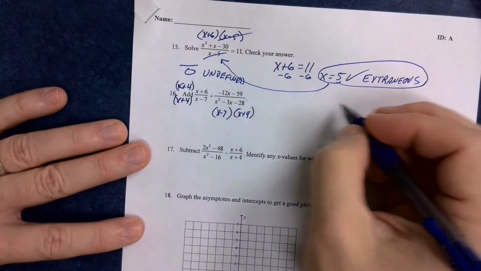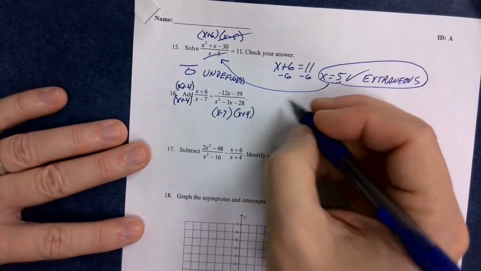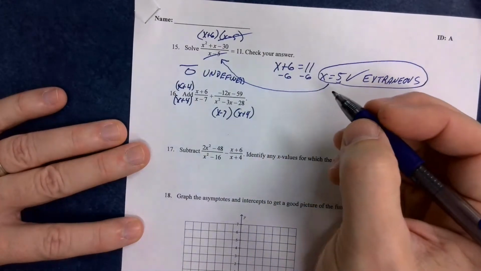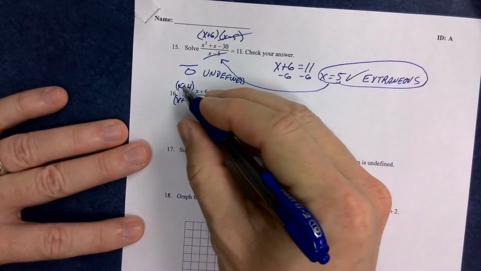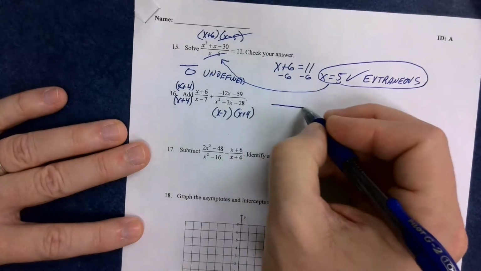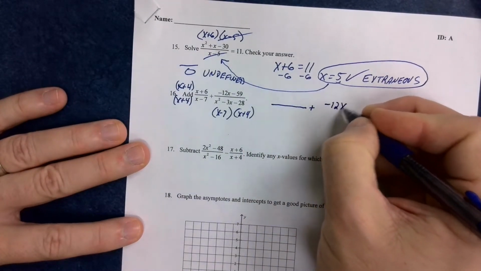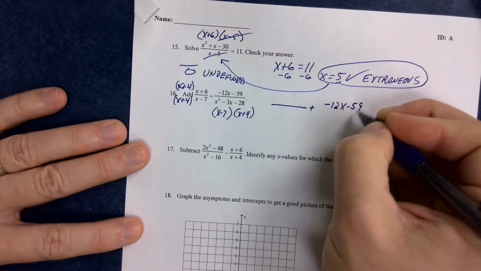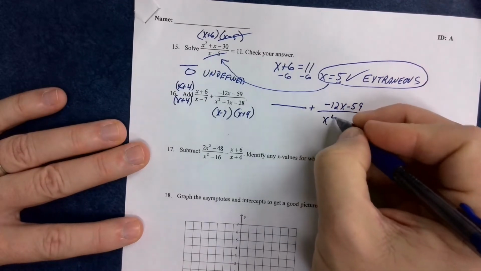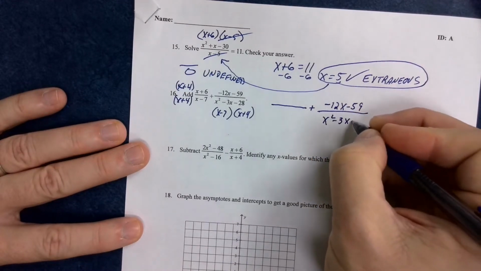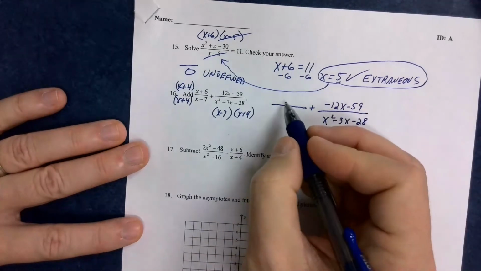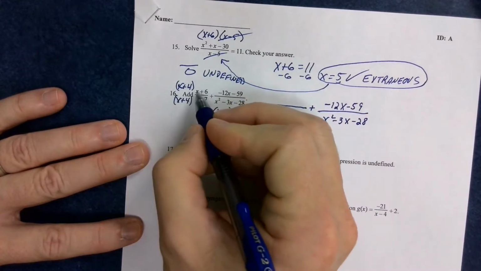Now, I'm going to write this out a little longer than what I normally would, but hopefully this will help for you. So on the top of this first fraction, plus, and then this next fraction, I'm just going to copy that down over x squared minus 3x minus 28. So this first fraction right here, x times x is x squared.